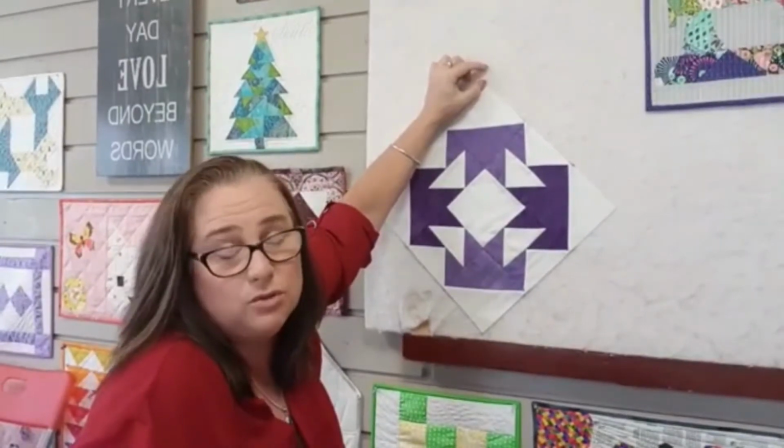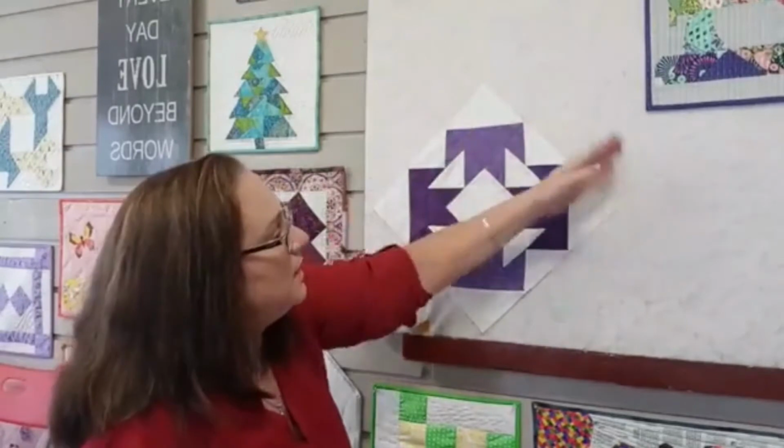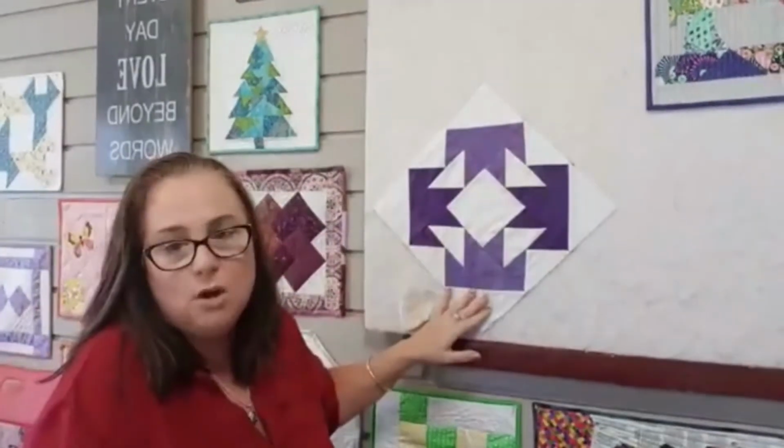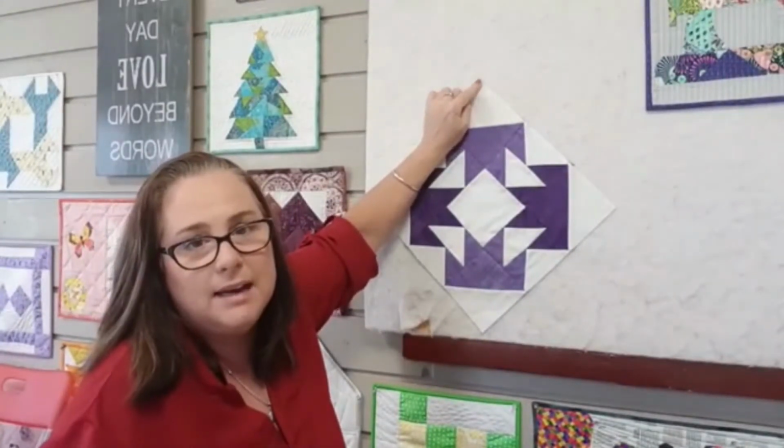It's probably about 3/4 of an inch it'll give you off each of your points, and that is enough to square it up. And that's all I do, and it doesn't matter what size square I do that for. If I'm putting something on point, I just line my 45 on that and then add an inch.